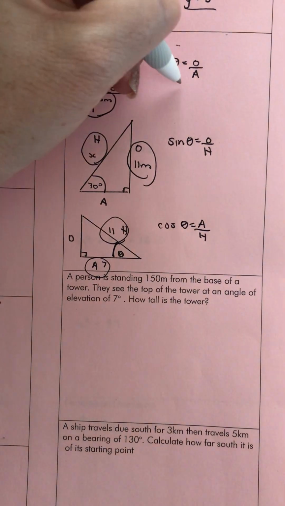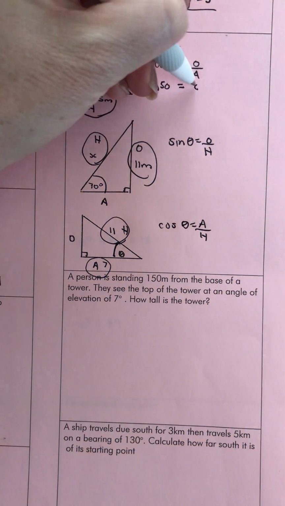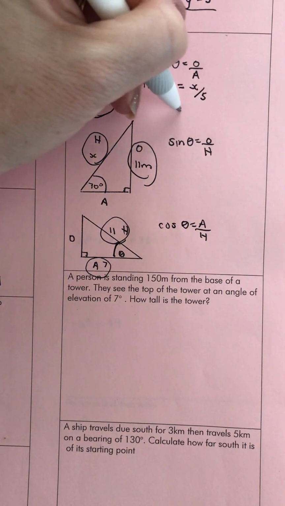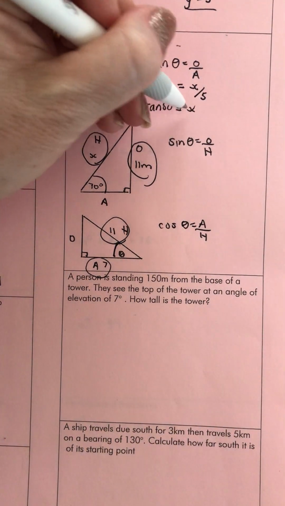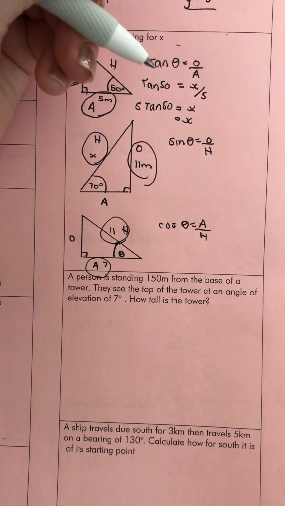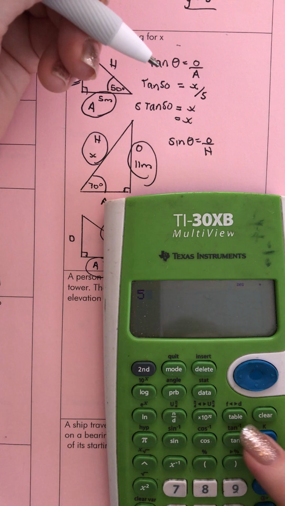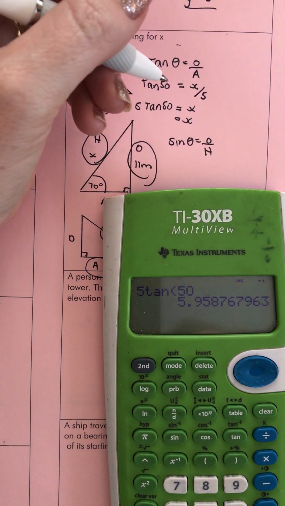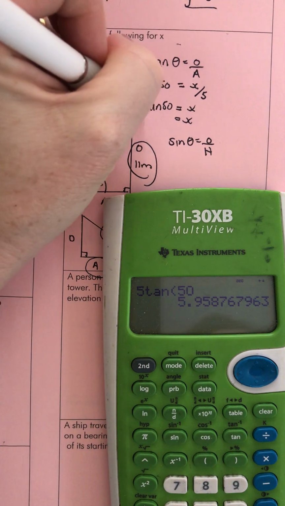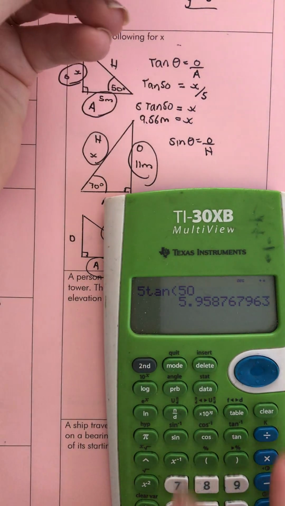When I put in my values over here, I know that I've got tan of 50 is equal to x over 5. So then I can just do 5 tan of 50 is equal to x. So x must be, and I'll grab my calculator, 5 tan 50 is 5.958, so I'll round that to 9.56. And my unit is meters.